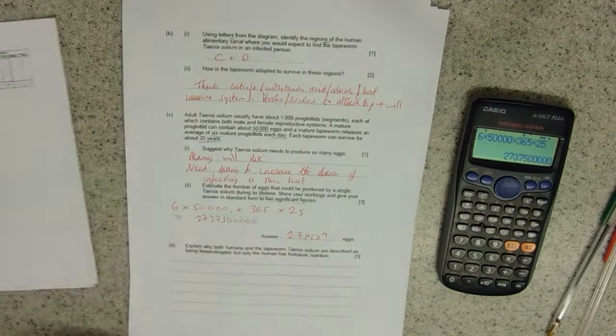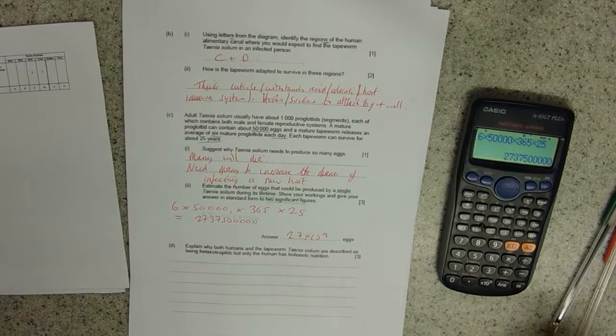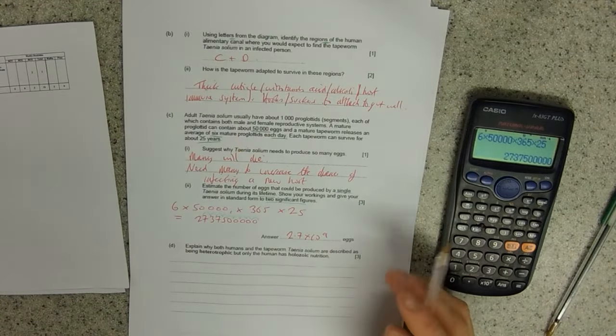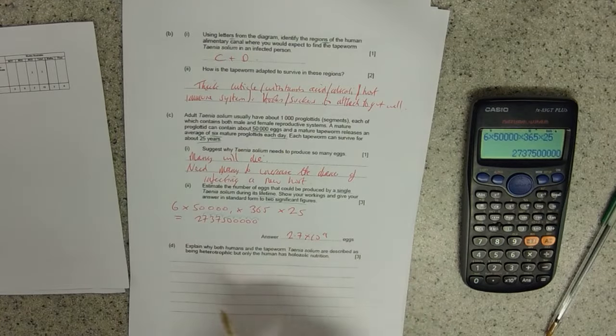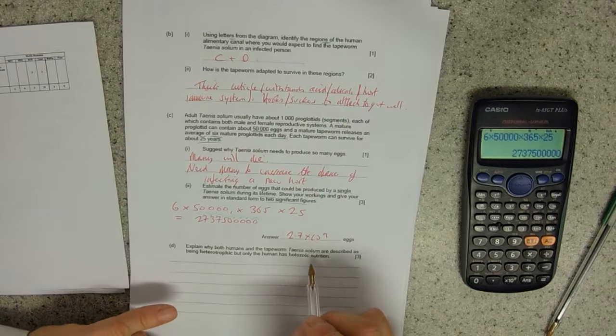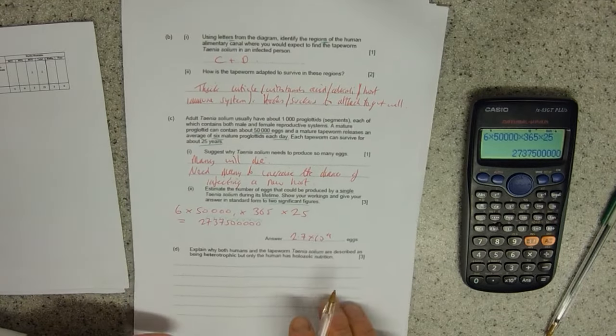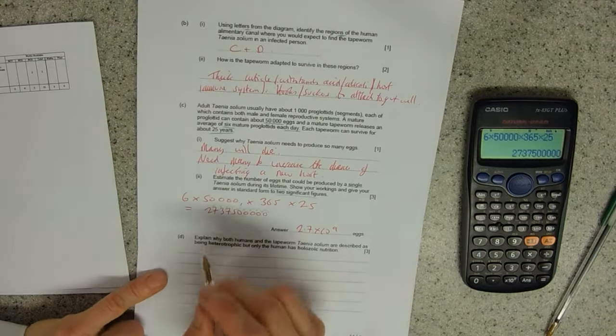Part D. Explain why both humans and the tapeworm are described as being heterotrophic, but only the human is holozoic. Just definitions there. Just remembering what these definitions are.